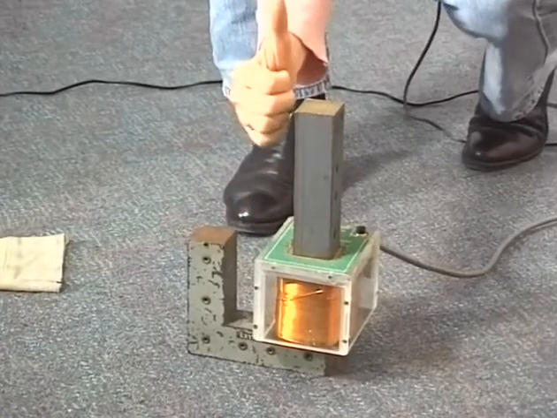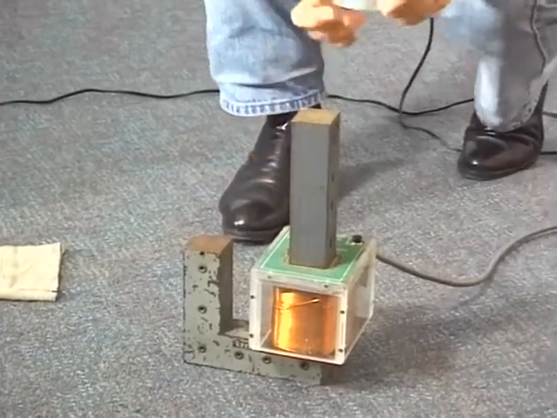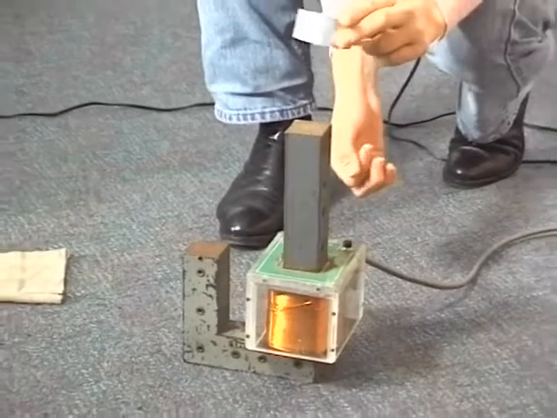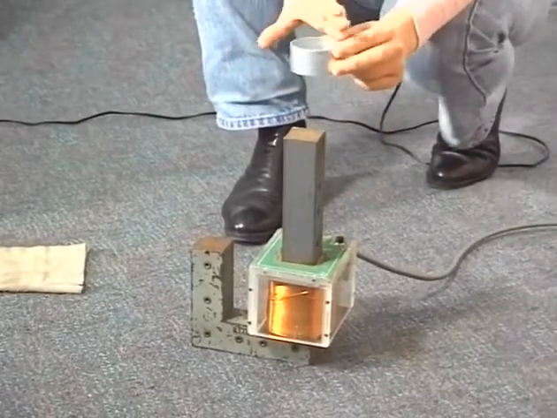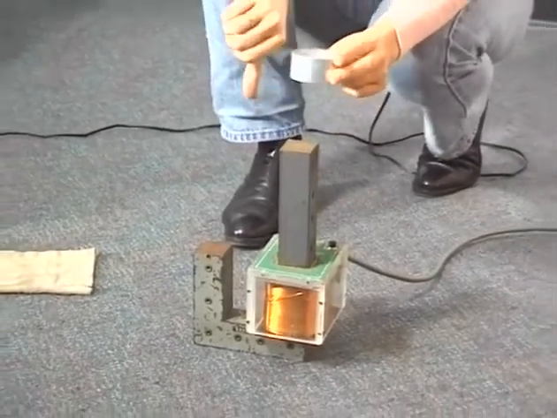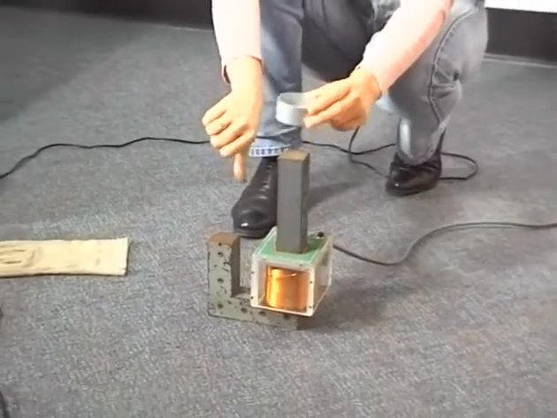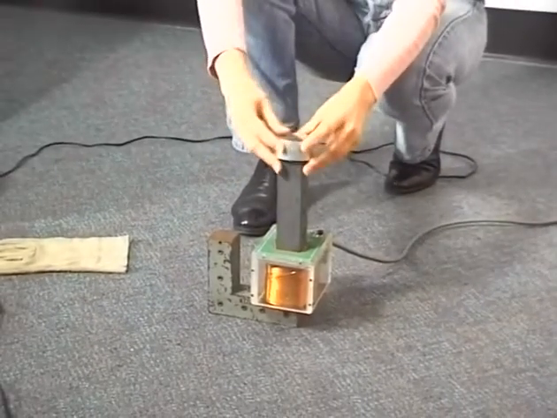Then the induced EMF in the secondary will oppose that change and the current will flow this way and it'll be a coil with the north pole pointing downwards. So that when I turn the power on in the primary coil, the secondary and the primary will oppose each other.